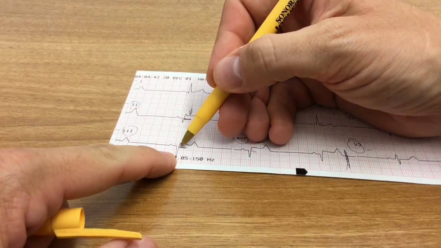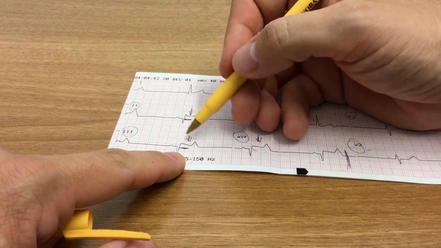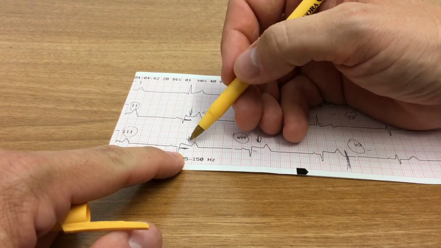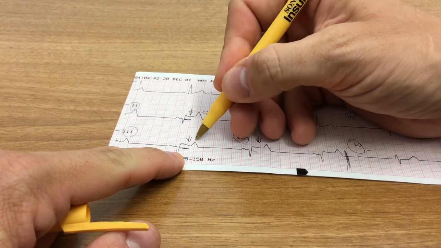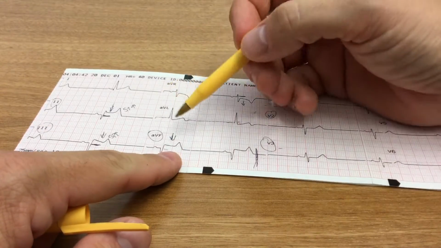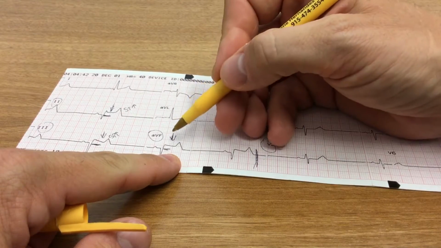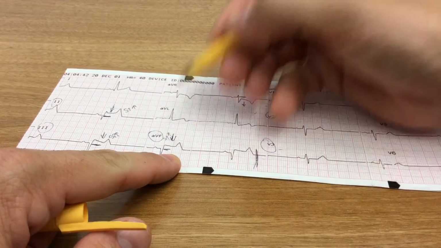Move down to lead 3, and you can see the same thing. The J point does not return to baseline. It is elevated above, so I have ST segment elevation in lead 3, and then AVF. Again, if you look at AVF, you have this ST elevation as well.